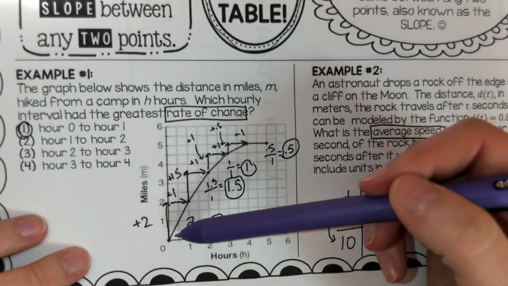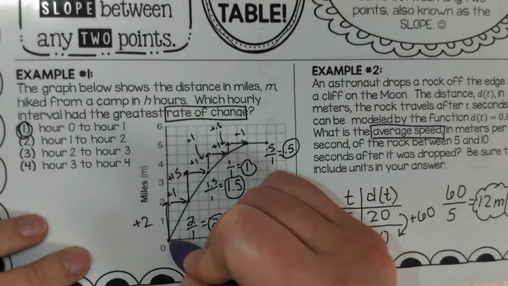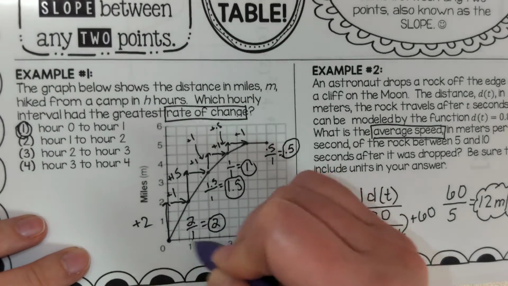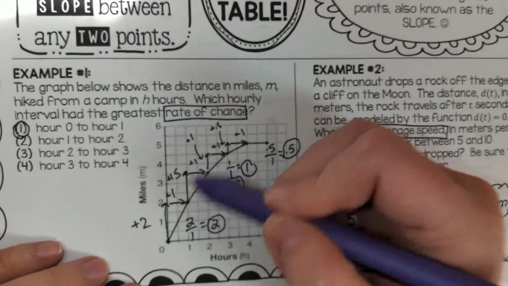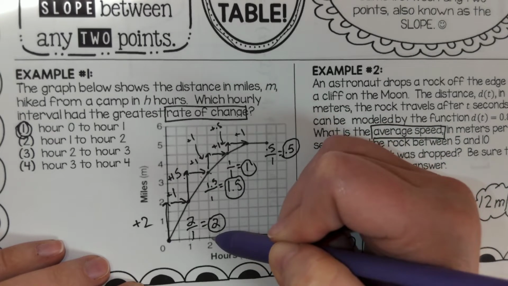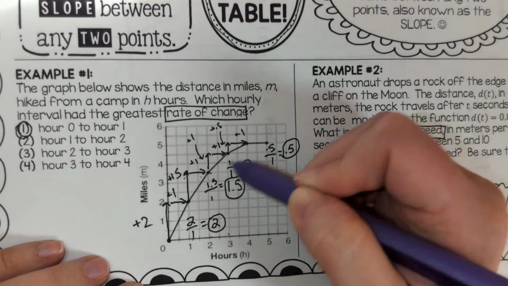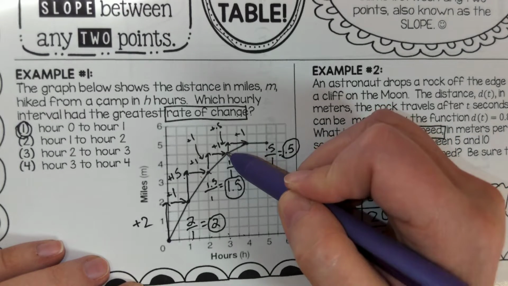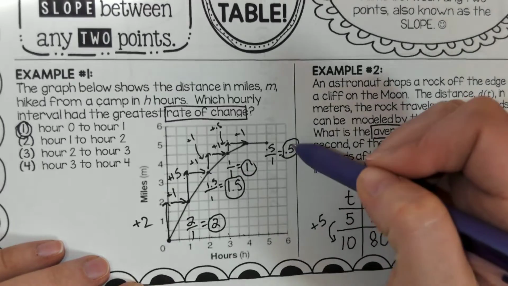So what it's asking us is to find the rate of change for each of these different sections. From 0 to 1, from this point to this point, we rise 2, run 1. So this has a rate of change of 2. Whereas this section going from this point to this point rises 1.5 and runs 1. So it has a slope of 1.5. Then we go from hour 2 to hour 3, so this point to this point, it rises 1 and runs 1. So it only has a slope of 1. Then we go from hour 3 to hour 4, and it rises half and runs 1. And so we end up with 0.5 as our slope.